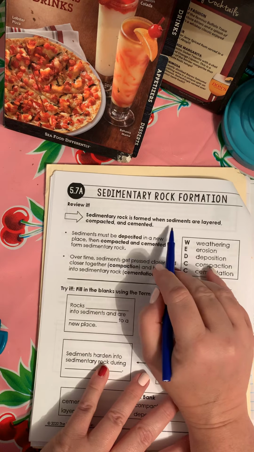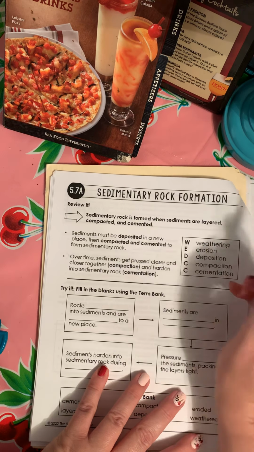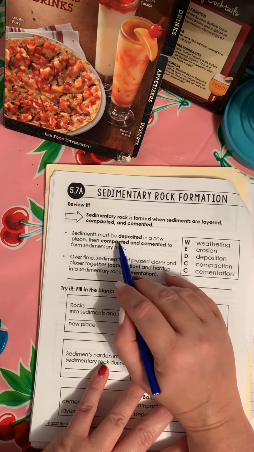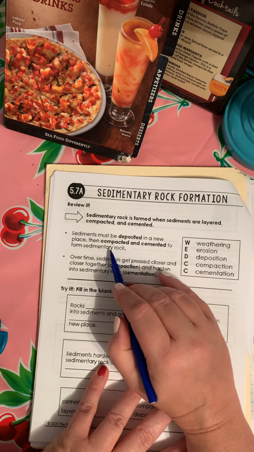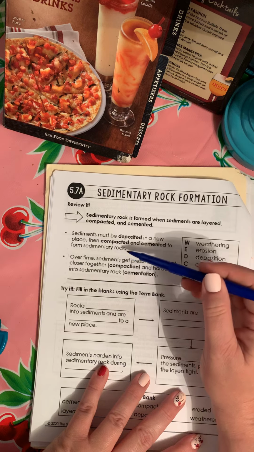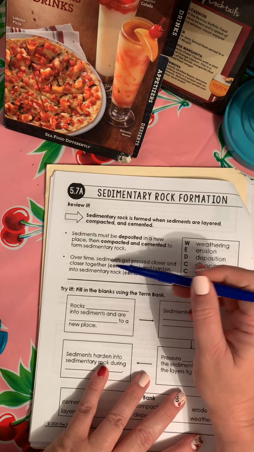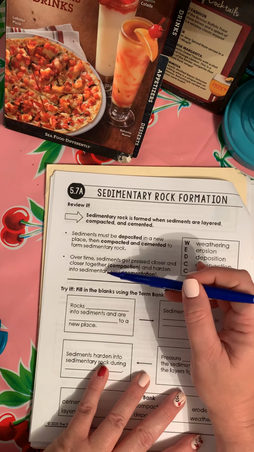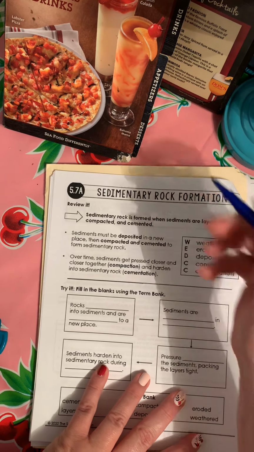Sedimentary rock is formed when sediments are layered, compacted, and cemented. Sediments must be deposited in a new place, then compacted and cemented to form sedimentary rock. Over time, sediments get pressed closer and closer together, compaction, and harden into sedimentary rock, cementation.